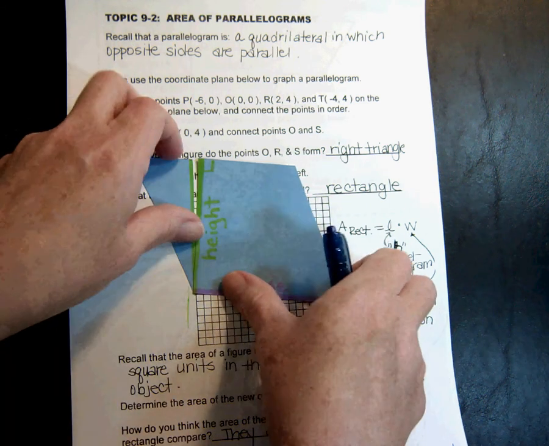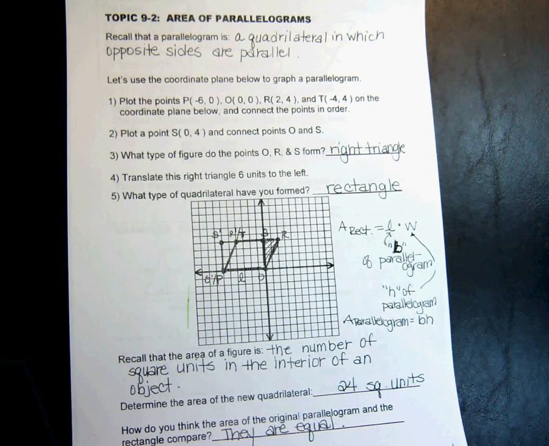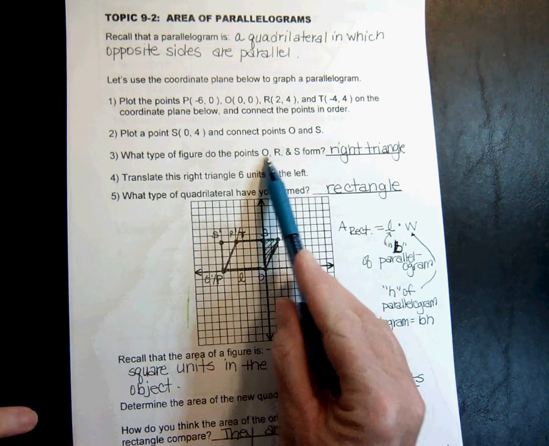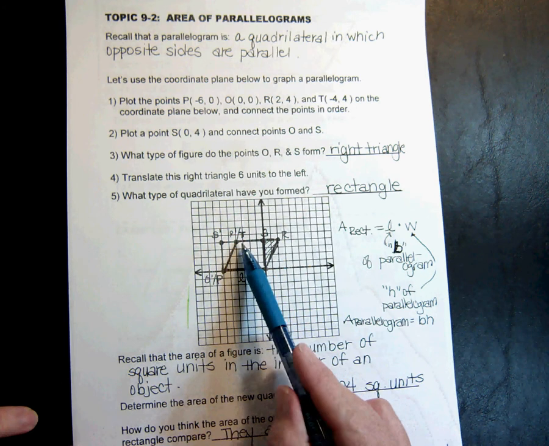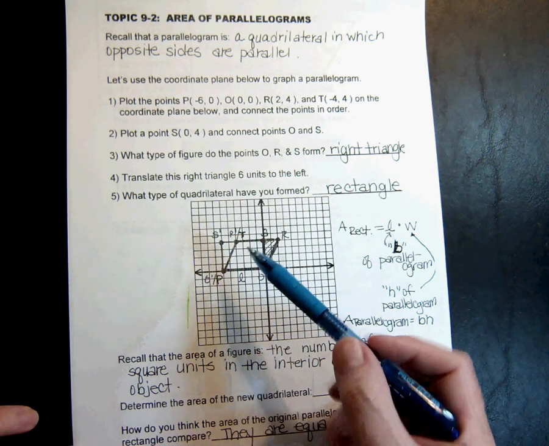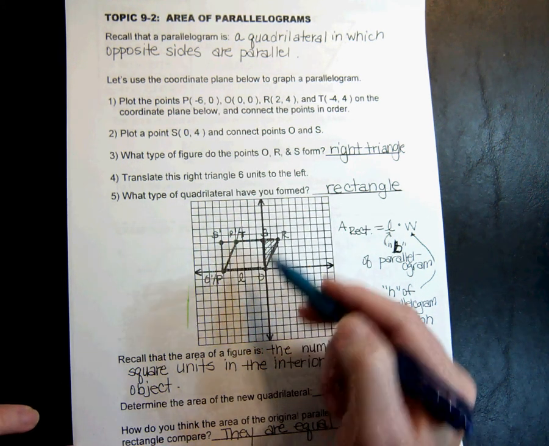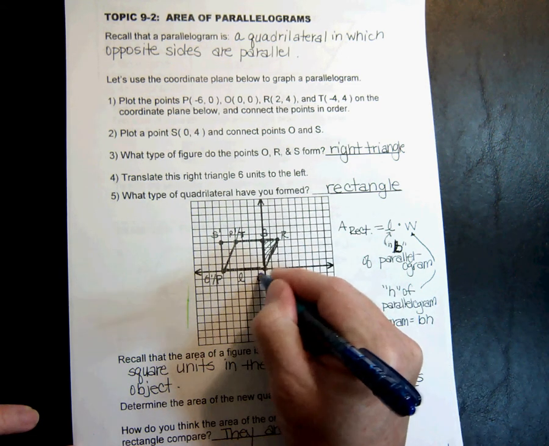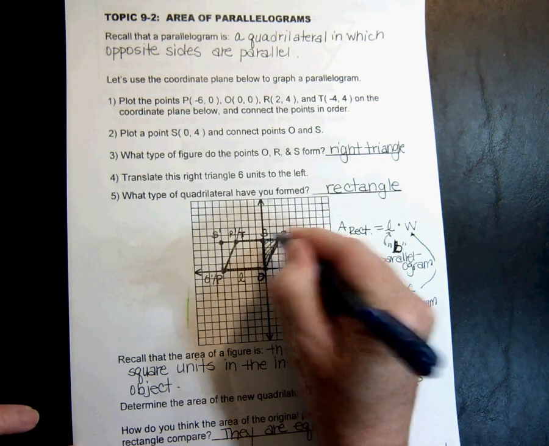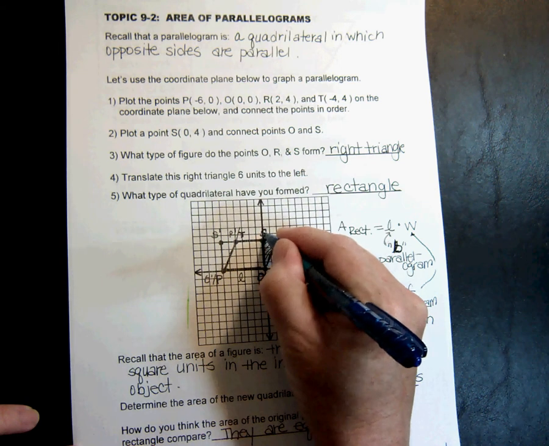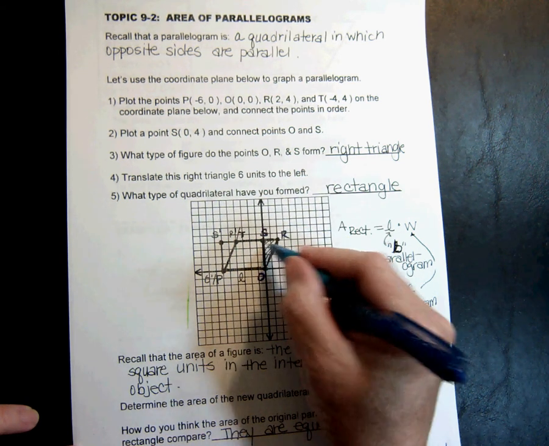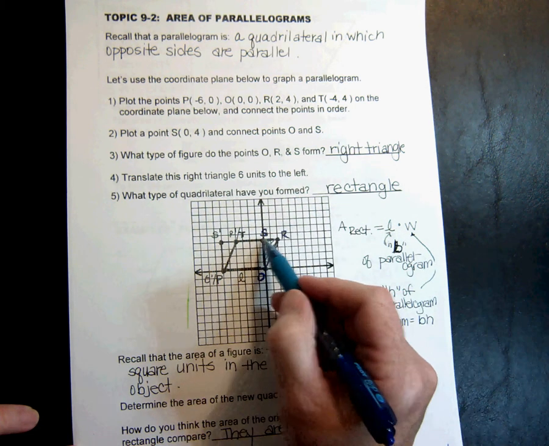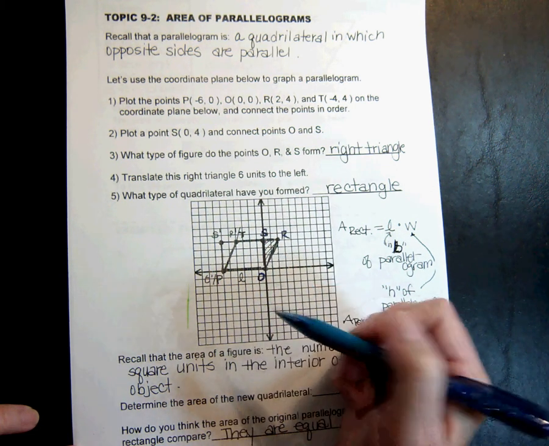Okay, so if we plot the coordinate points below, P, O, R, and T on the coordinate plane, and connect them as they say, what kind of figure would points O, R, S form? Well, I've already plotted it here, and the first ones are represented with your O, your R, and your S. We know that that actually makes up a right triangle because this and this form a box perpendicular.